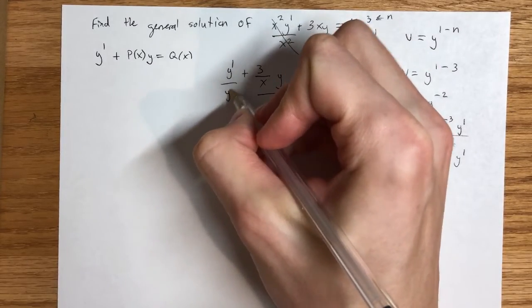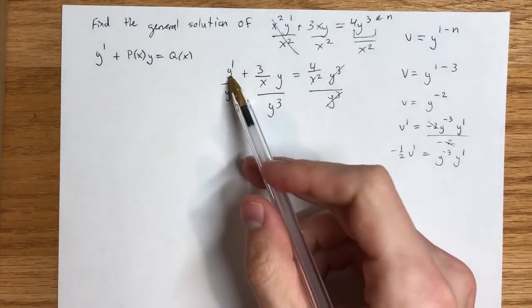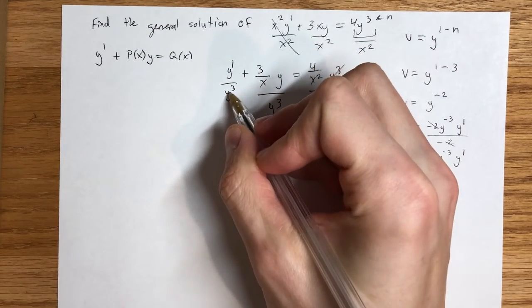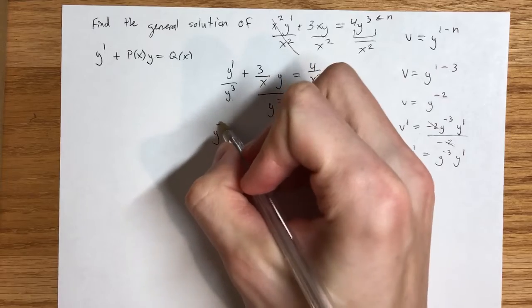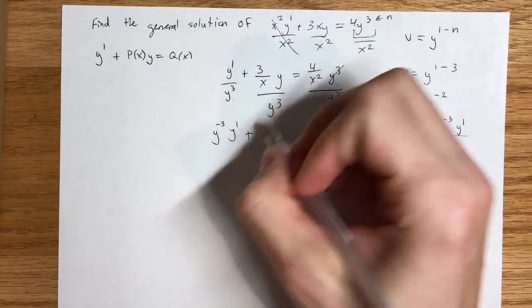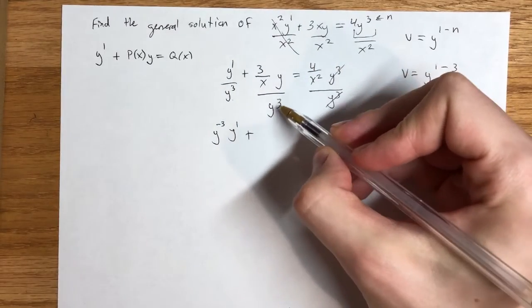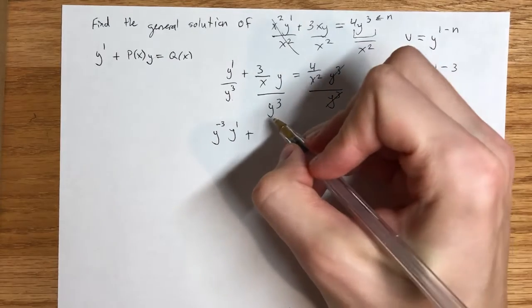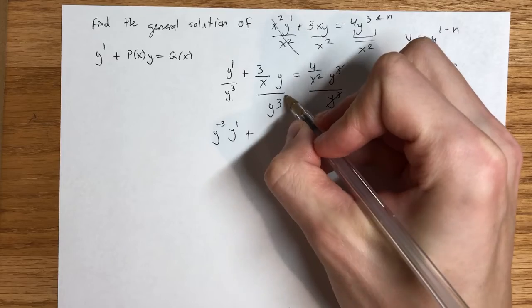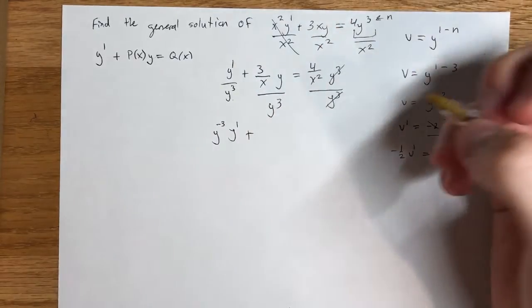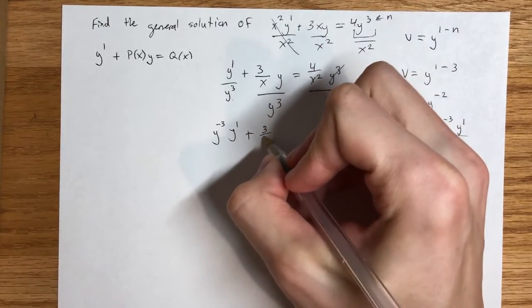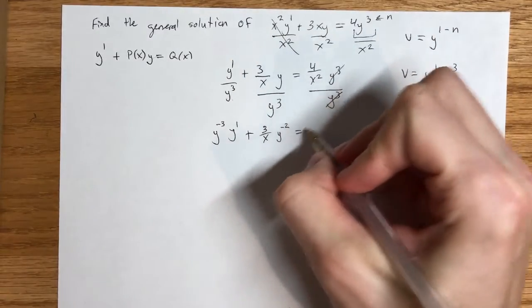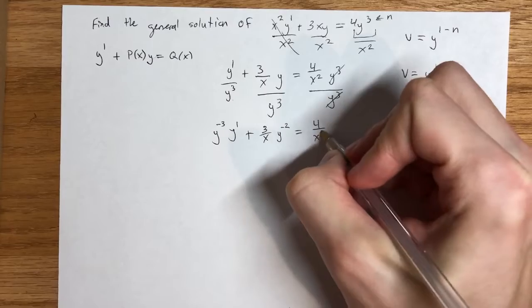Because if I do this, now essentially if you flip this to the top, it'll be y to the negative third, so we'll have y to the negative third y prime, plus we have a y on top, 3 on the bottom, so we will have 2 on the bottom left. And if you flip that, so it would be the y squared on the bottom, and you flip it to the top, it'll become a negative exponent. So we'll have 3 over x times y to the negative second. And then this will be equal to 4 over x squared.